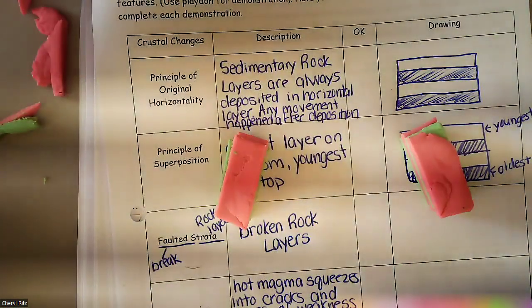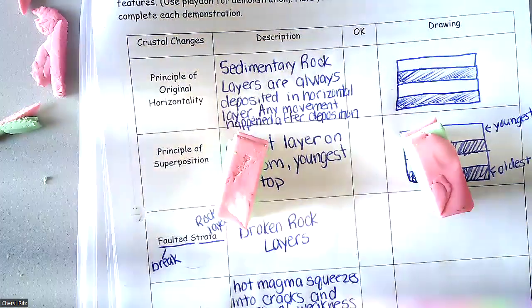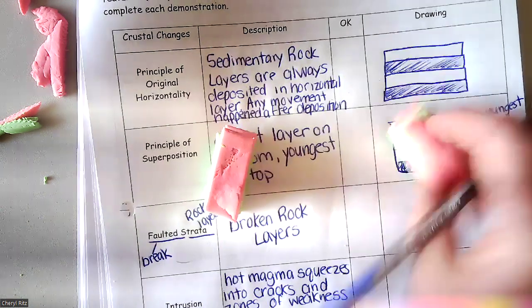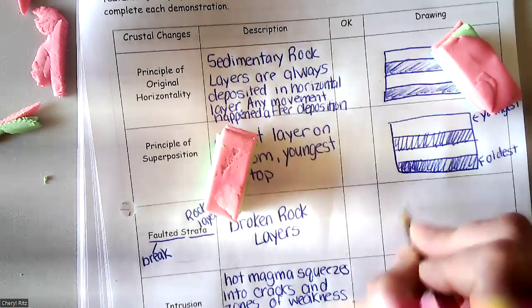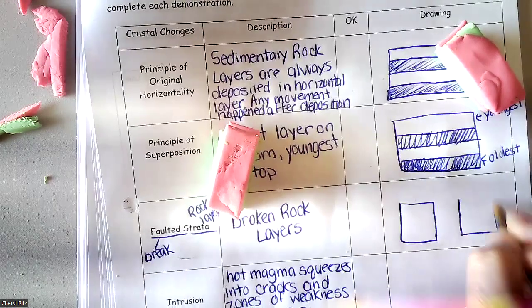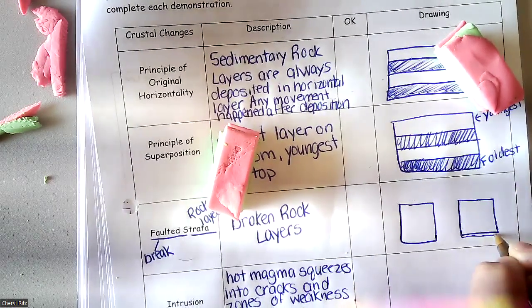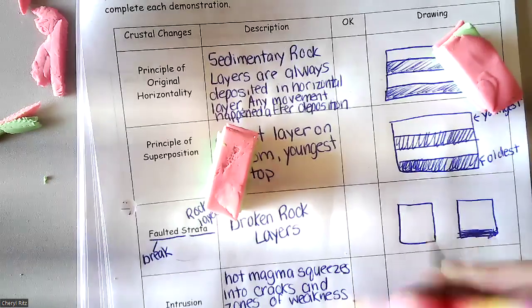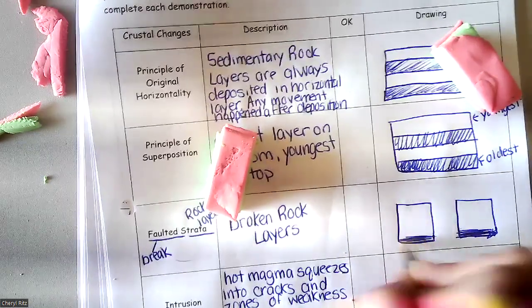So how should we represent this in our drawings? What do we got to do to show that in our drawing? You could cut them zigzag. I'm not good at cutting zigzag, so I'm going to cut a nice straight. And my layers are going to be the exact same layers I've been working with this whole time. Just cut apart.